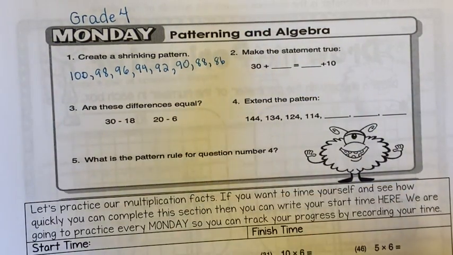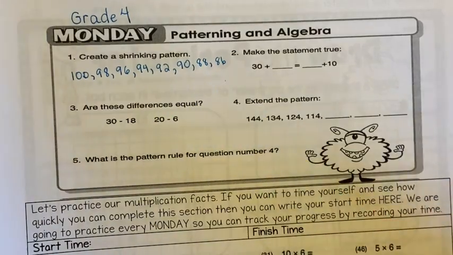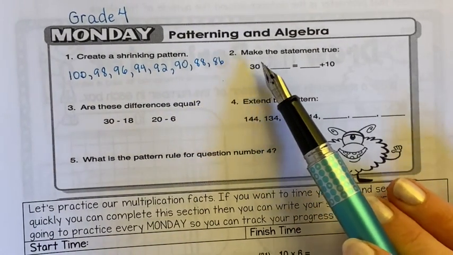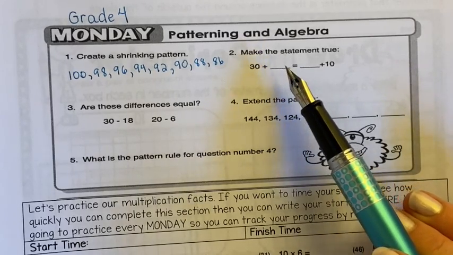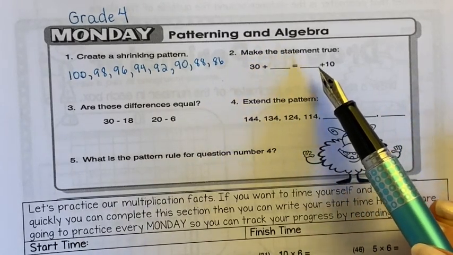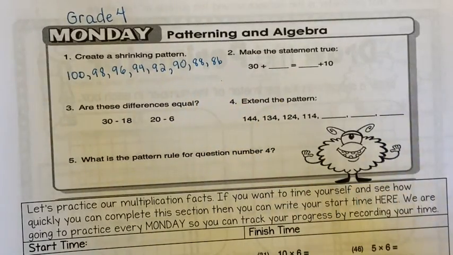Your shrinking pattern could be any number. I'd like you to try and make one that's different than mine. You don't have to subtract 2. You could subtract 10. You could subtract whatever you want. It doesn't have to start at 100. Be imaginative.